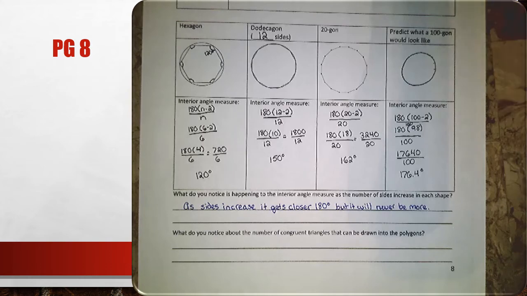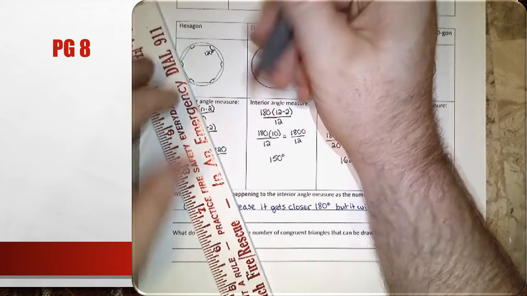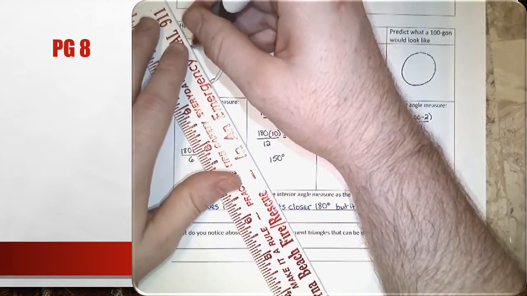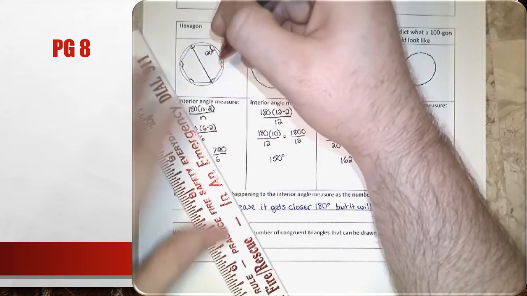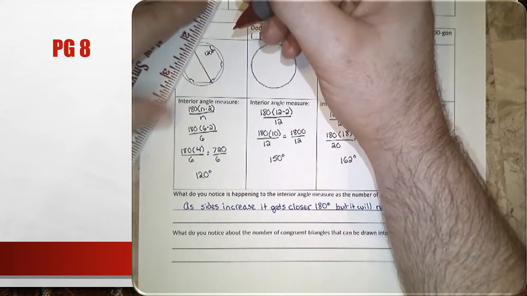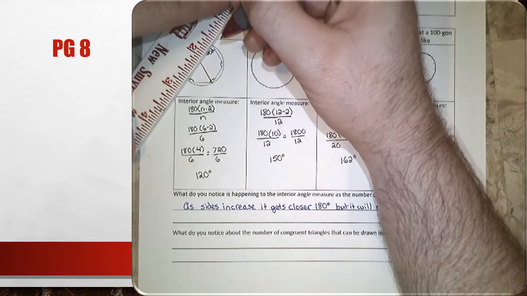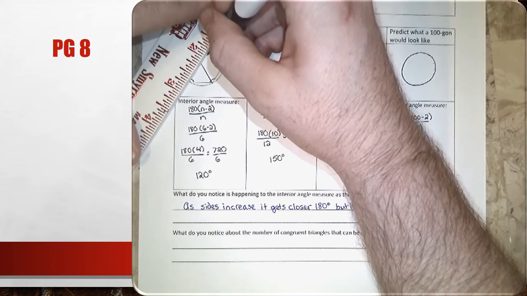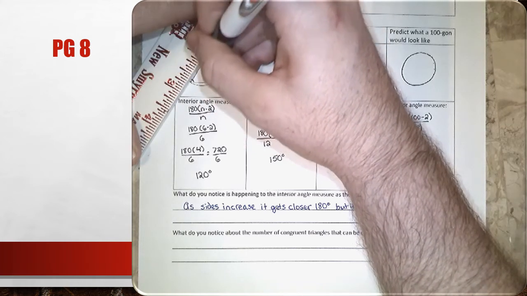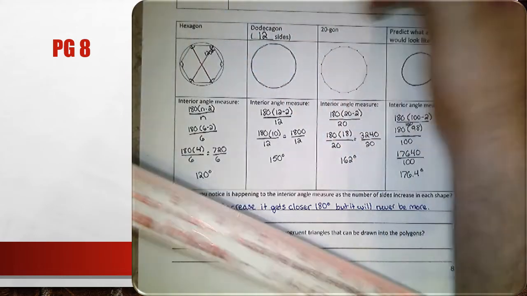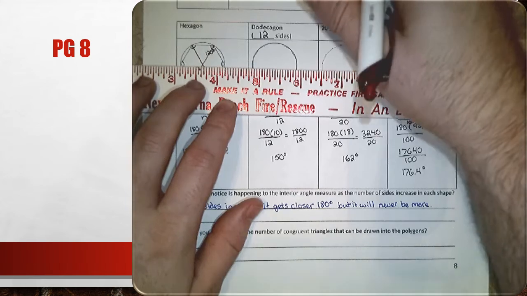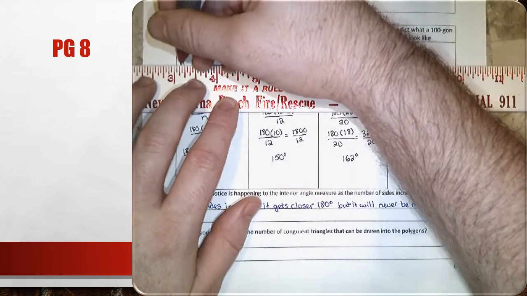So if I wanted to make a bunch of triangles that were all congruent to each other, I would want to make a bunch of lines going to the middle. Because the hexagon has an even amount of angles, I can just go across with them. But as long as you draw them going through the middle, you're pretty good.